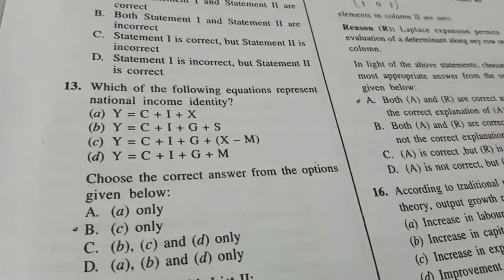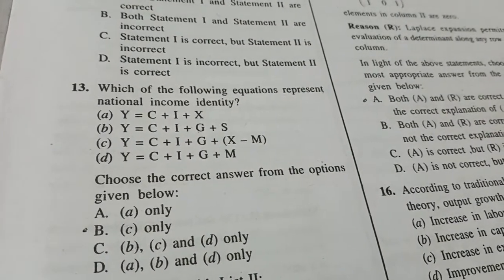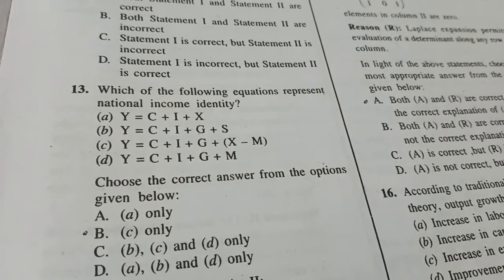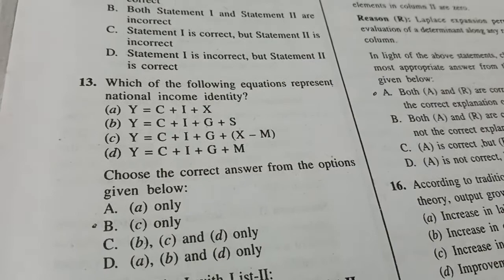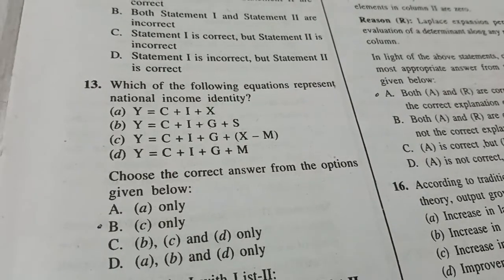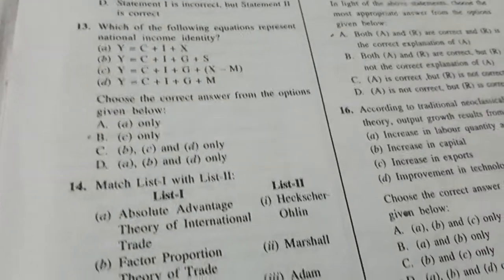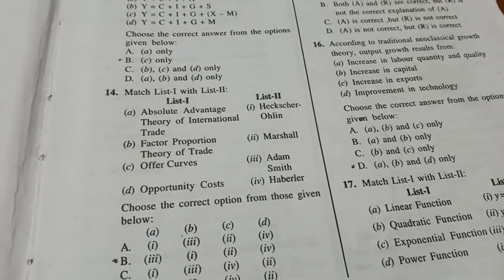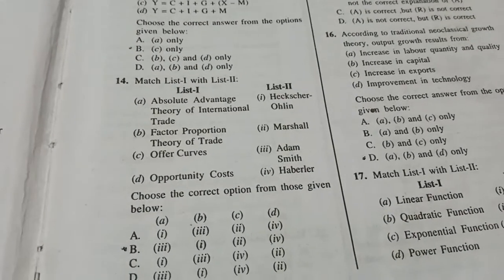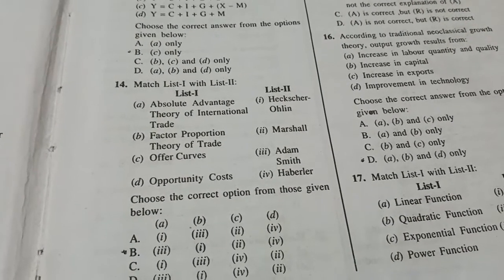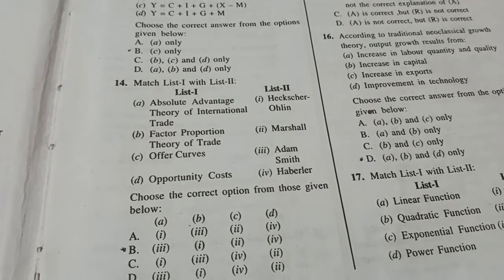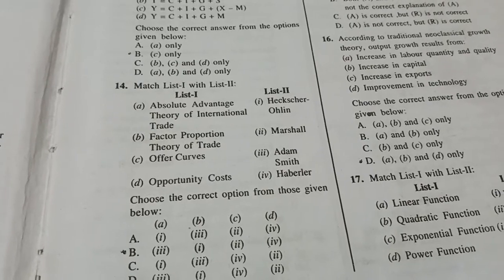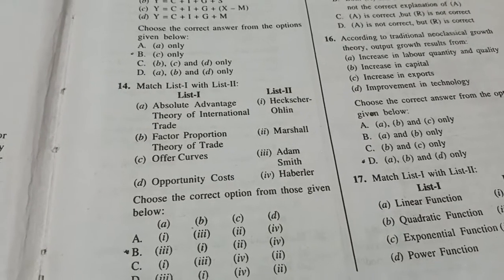Which of the following equations represents national income identity? C number, Y equal to C plus I plus G plus X minus M. Absolute advantage theory of international trade, 3 number, Adam Smith. Factor proportion theory of trade, 1 number, Heckscher-Ohlin, or offer curves, 2 number, Marshall, opportunity costs, 4 number, Haberler.